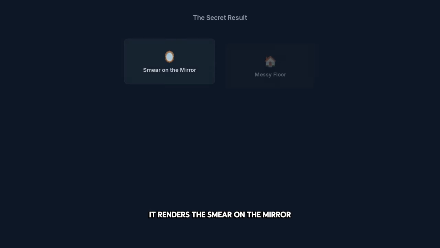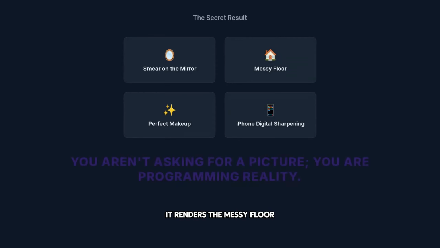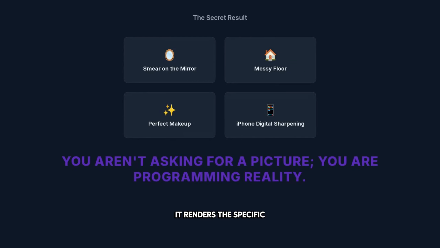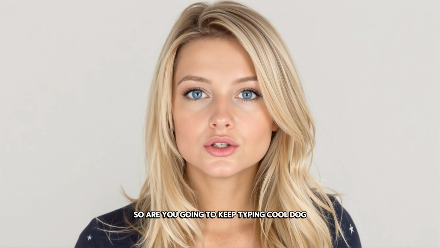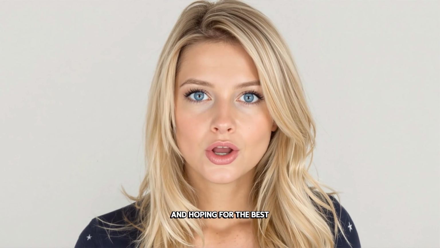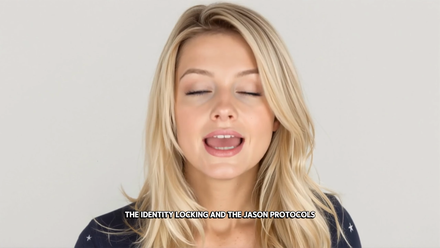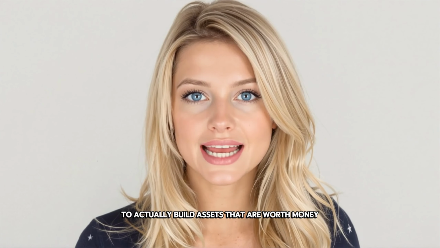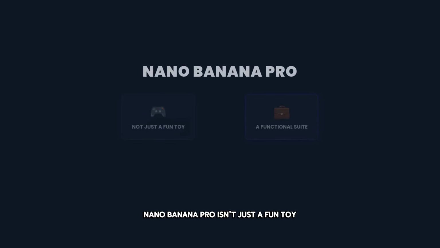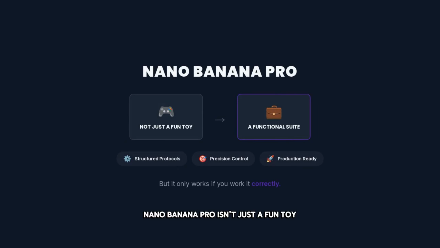It renders the smear on the mirror. It renders the messy floor contrasting with the perfect makeup. It renders the specific digital sharpening of an iPhone camera. You aren't asking for a picture, you are programming reality. So are you going to keep typing cool dog and hoping for the best? Or are you going to start using the search grounding, the identity locking, and the JSON protocols to actually build assets that are worth money? Nano Banana Pro isn't just a fun toy, it is a functional production suite, but it only works if you work it correctly.